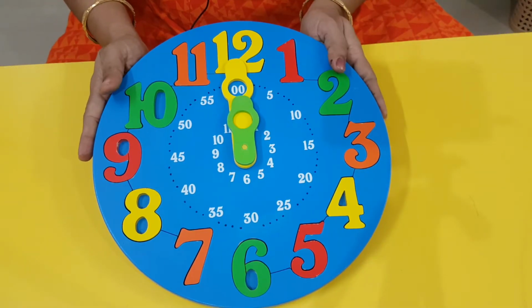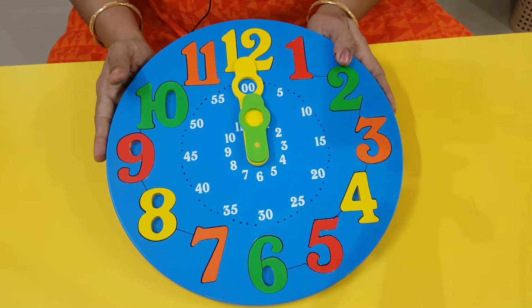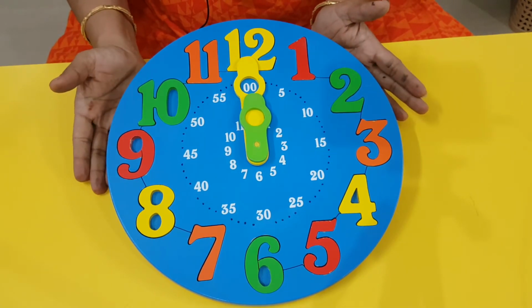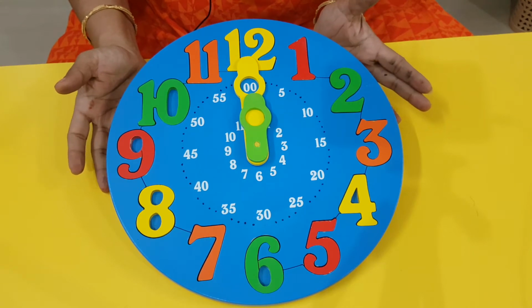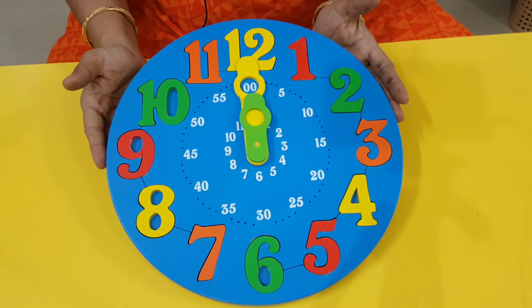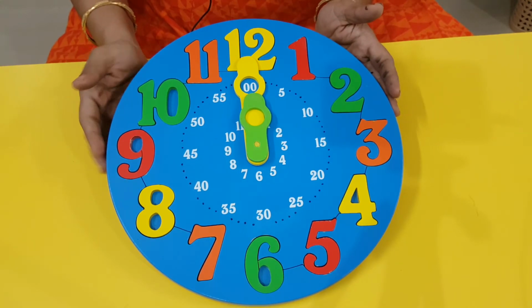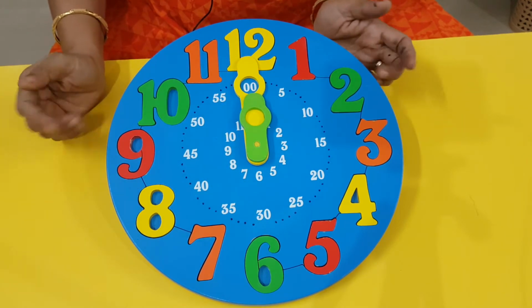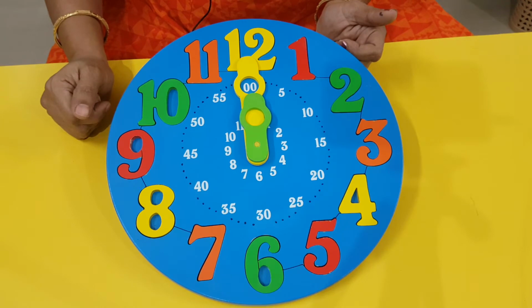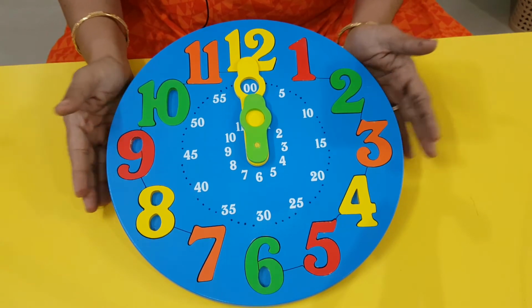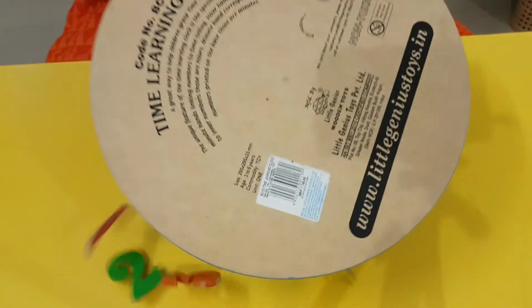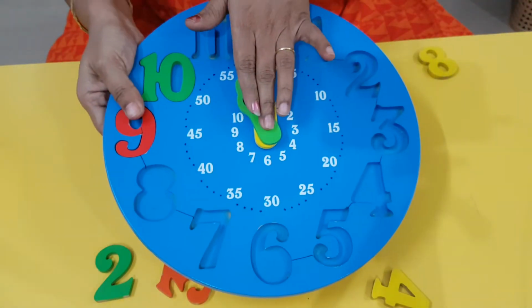Can you see our clock? This is a clock for studying. It is not a real clock. So you will not hear a ticking in this. And one more thing is, you will not find the seconds hand in this. I told you, some clocks will not have seconds in it. This is just for studying. It's made of wood and it will not be ticking. It doesn't have any clock wheel behind it.